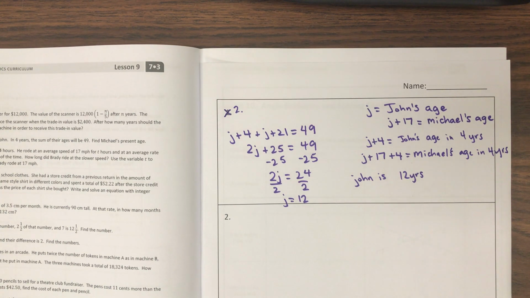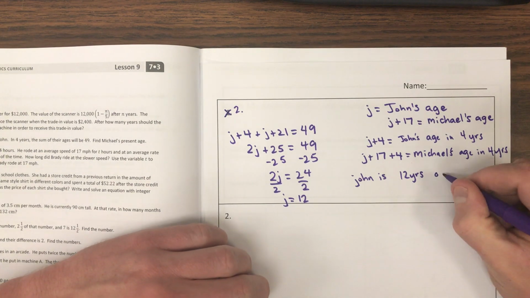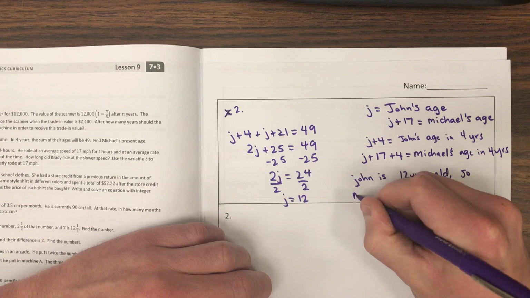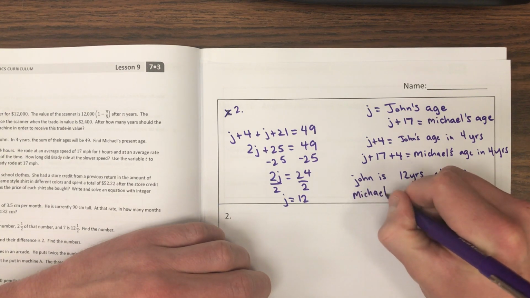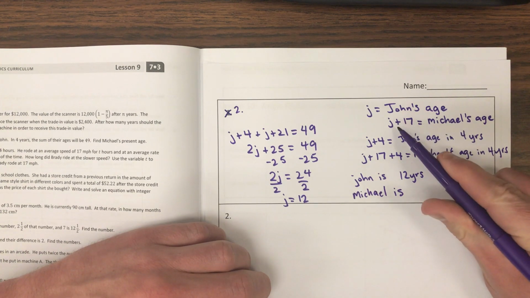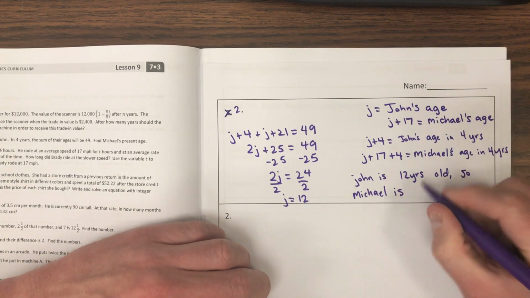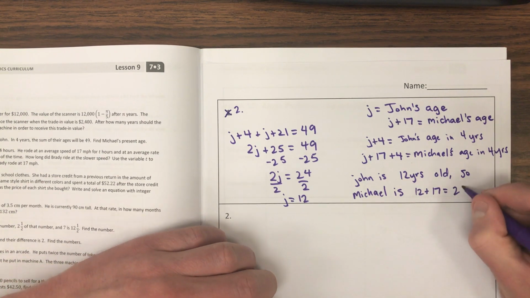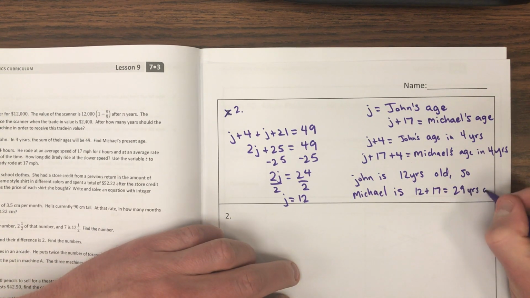What was the question asking though? It wants us to know Michael's present age. So John is 12 years old. So Michael's age is John plus 17. So 12 plus 17 equals 29 years old.